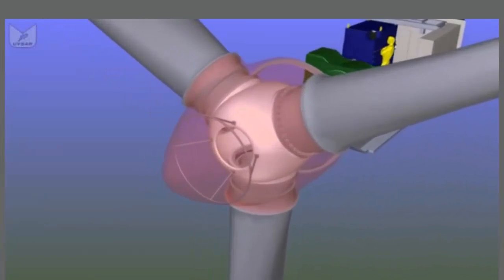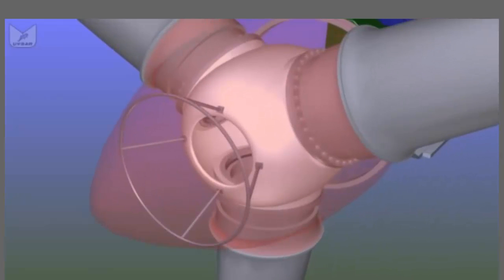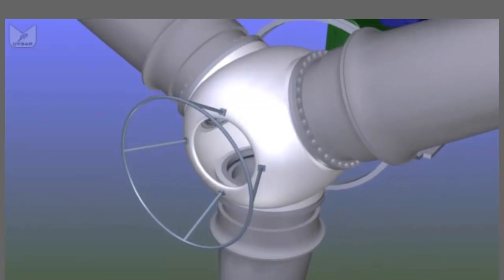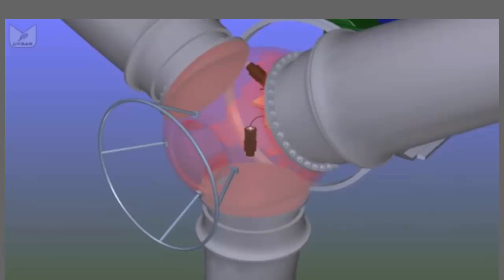And you access the hub through the gap between this fiberglass cowl and the cast hub. It's a bit of a wriggle, but you wriggle through, usually feet first, crawl through the hole in the middle of the hub.